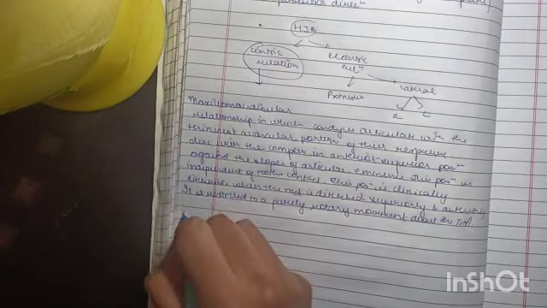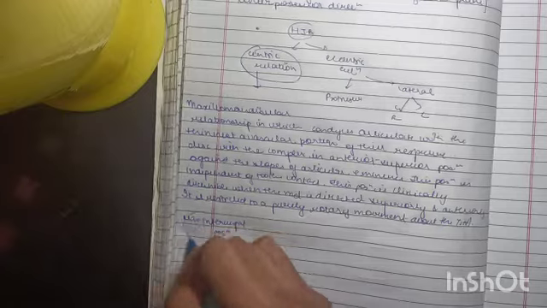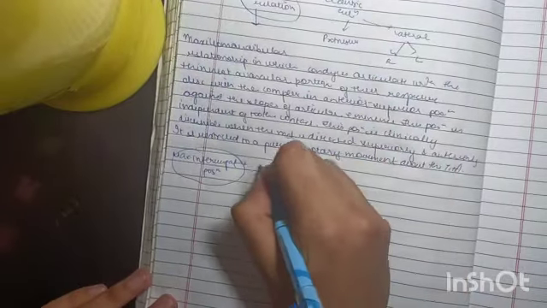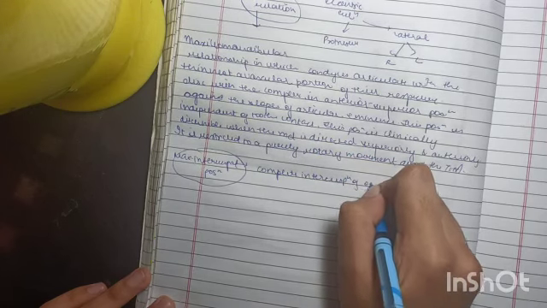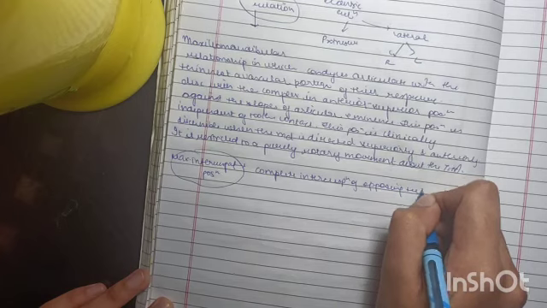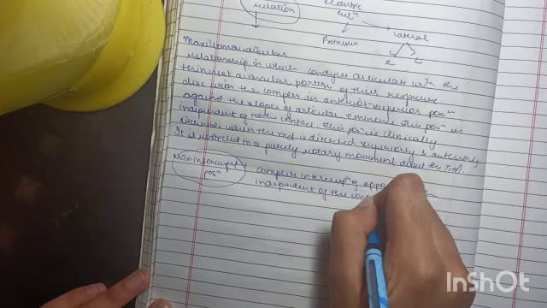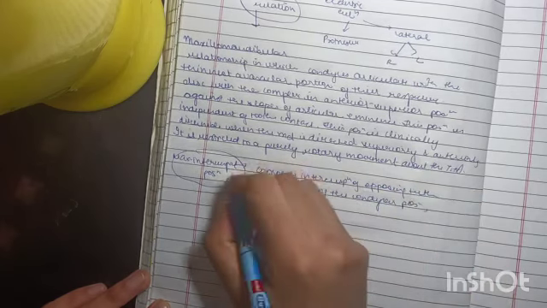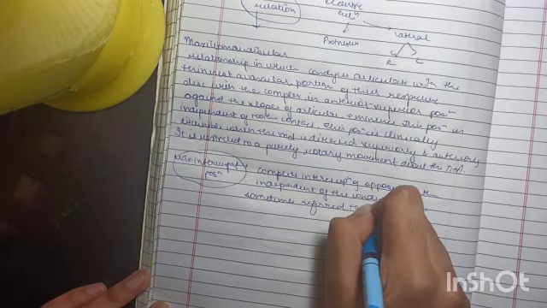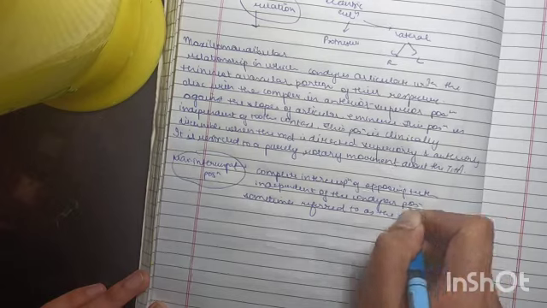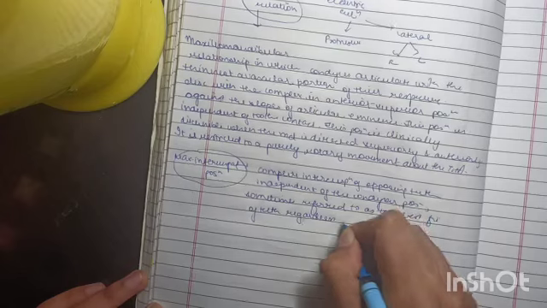Alright, now there is one more term which is maximum intercuspal position. It is the complete intercuspation of opposing teeth independent of the condylar position, sometimes referred to as the best fit of teeth regardless of the condylar position.